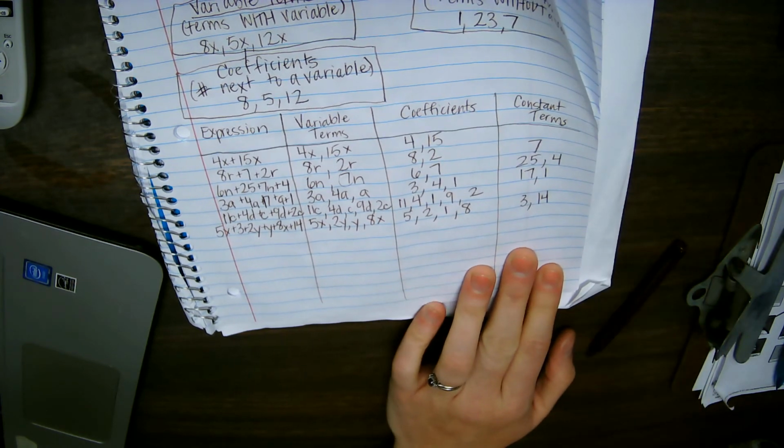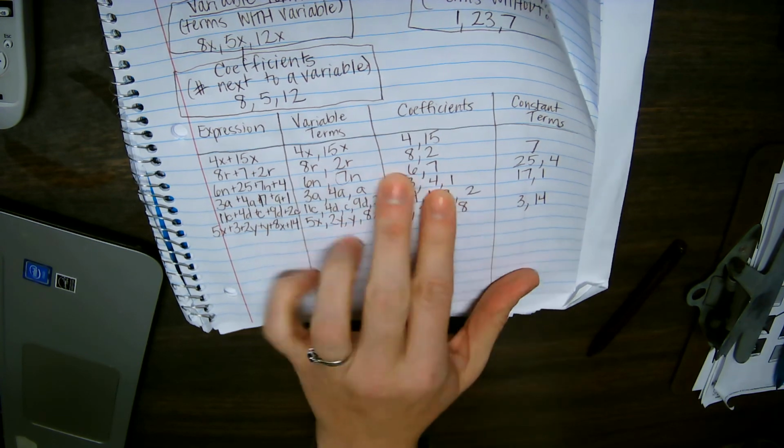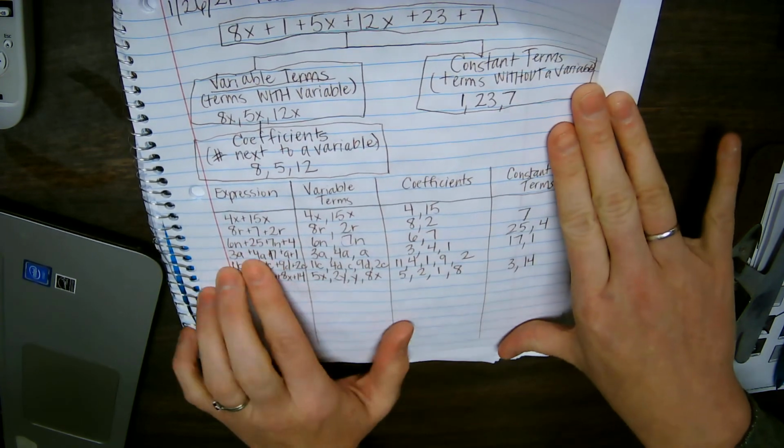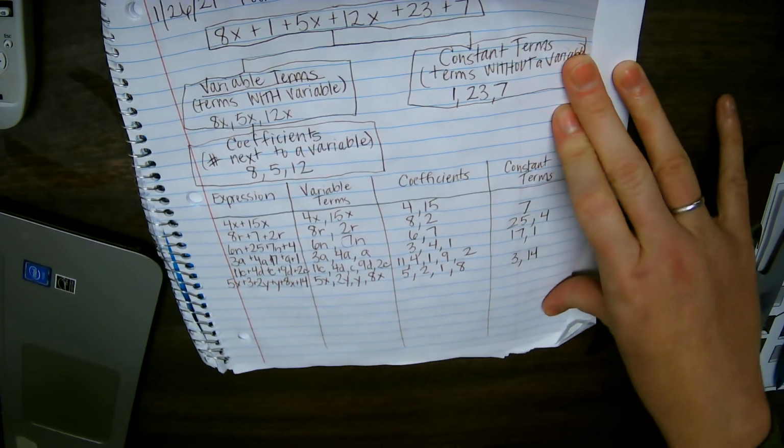Alright, hopefully today isn't too tricky once you get the hang of it and see where we're going with our variable terms and coefficients, as well as our constant terms, just the number, right?